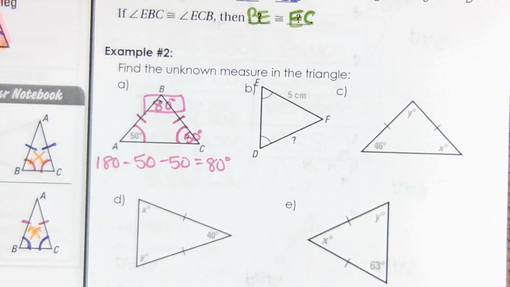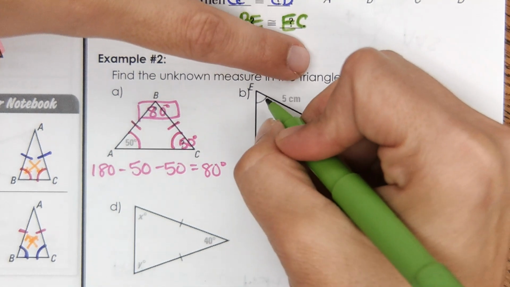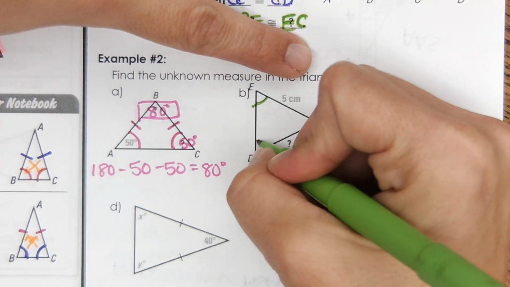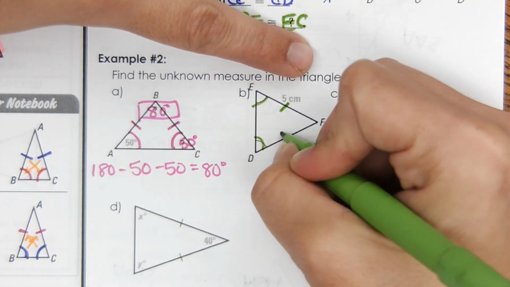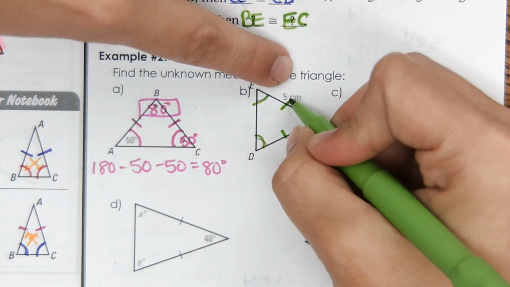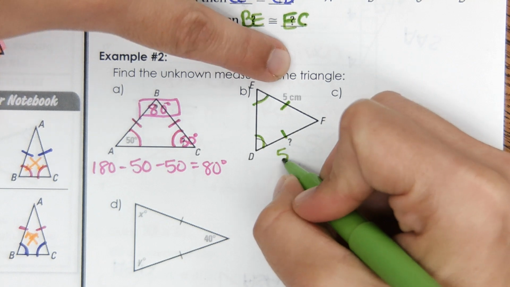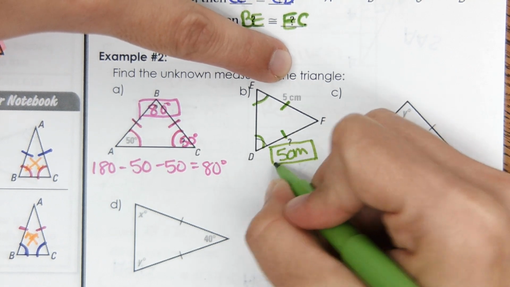Okay, then for the next example, it shows two base angles the same, so therefore this side would be the same length as this. And it shows that this side is 5 centimeters, so then this one would also have to be 5 centimeters.